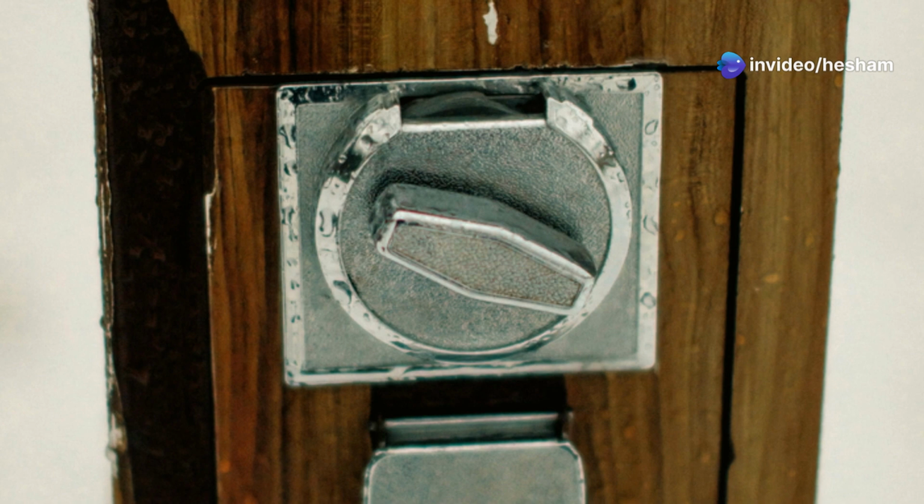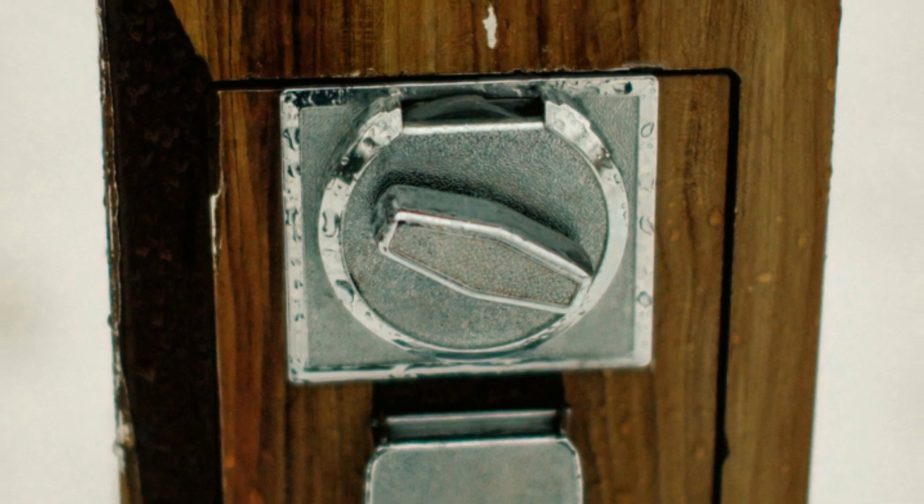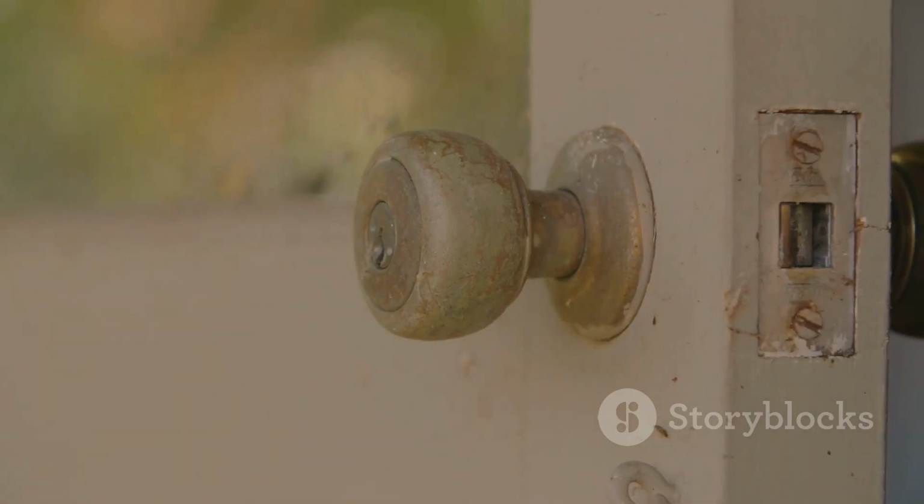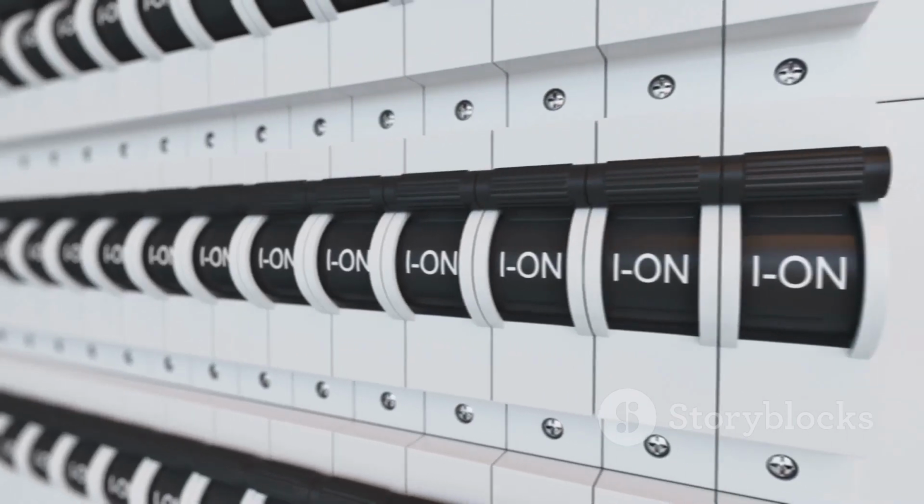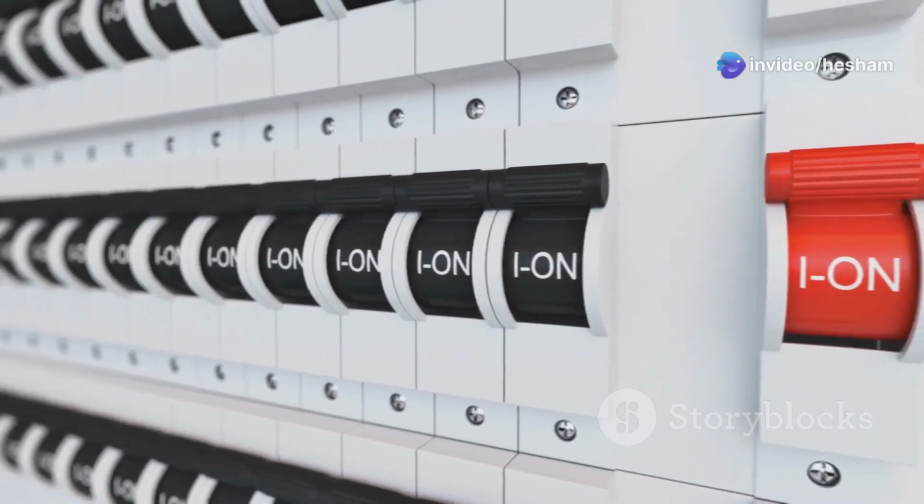Next, the OR gate is like a single door with two handles. If either handle is pushed down, the door opens. The OR gate outputs a 1 if at least one input is 1.